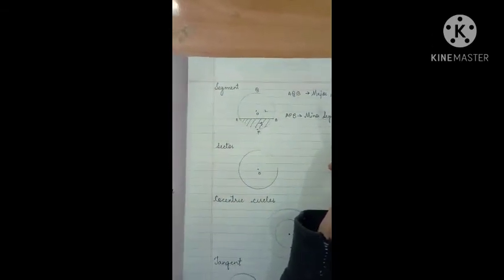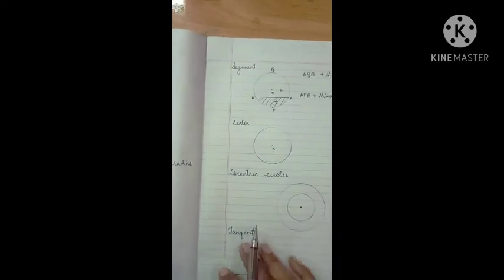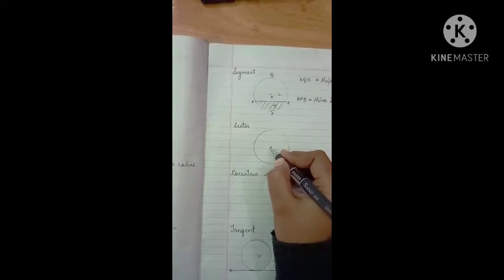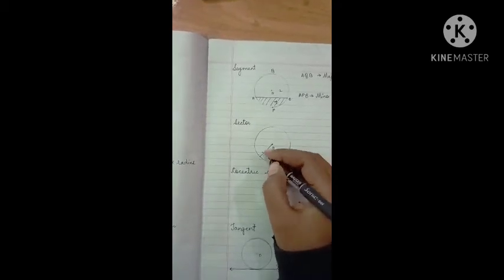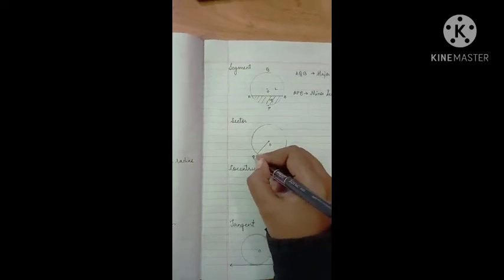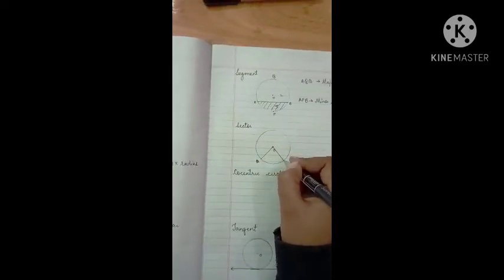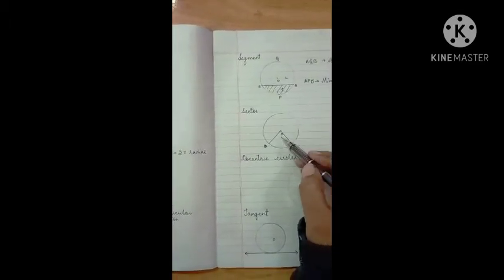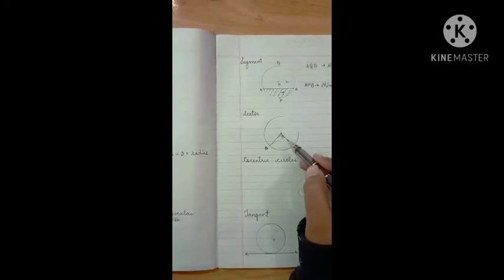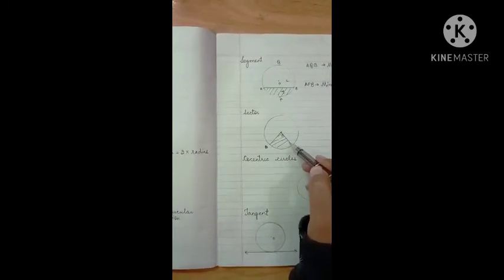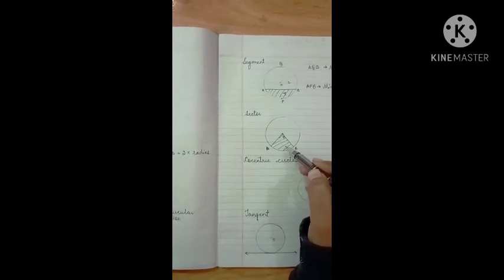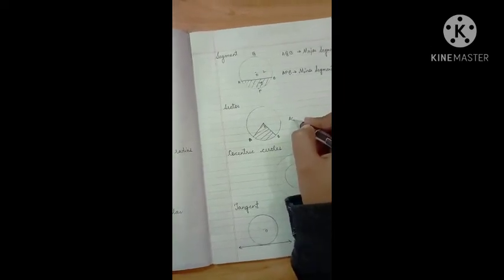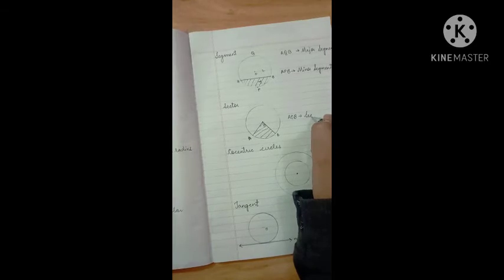Now the next is sector. What is a sector? A sector of a circle is a region bounded by two radii. Suppose this is the first radius OA and this is the second radius OB. So what is the sector? The region bounded by the two radii is known as a sector. So this AOB is a sector.